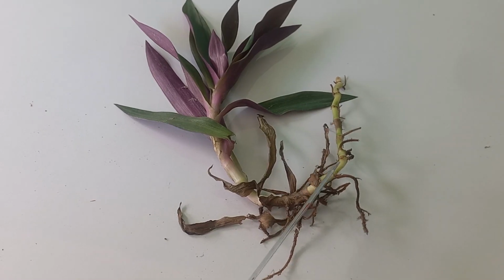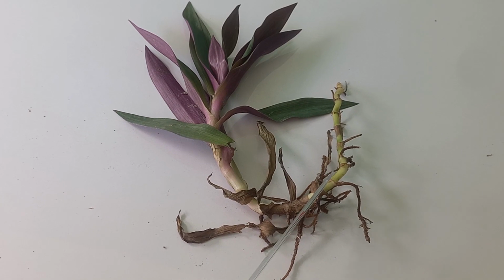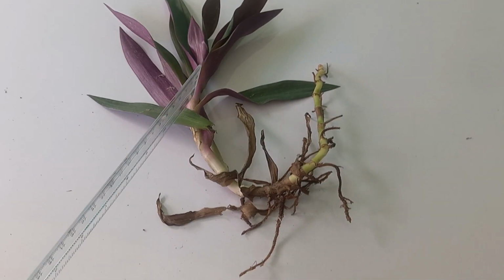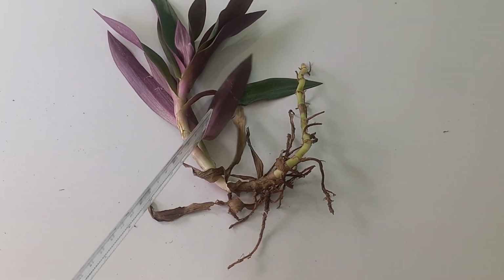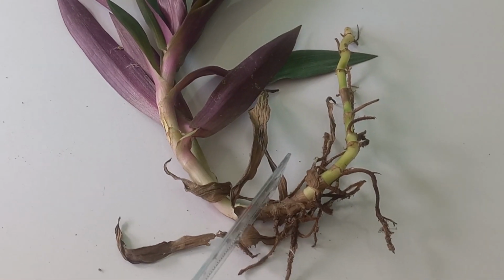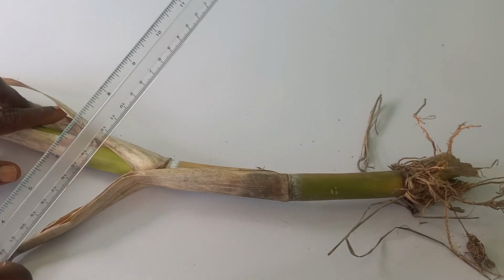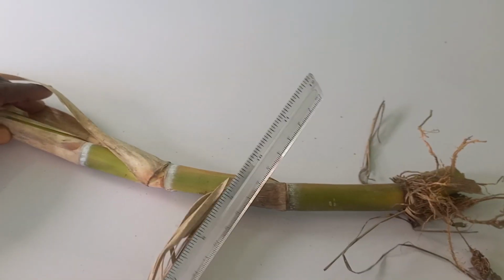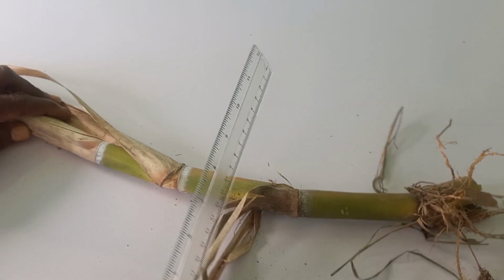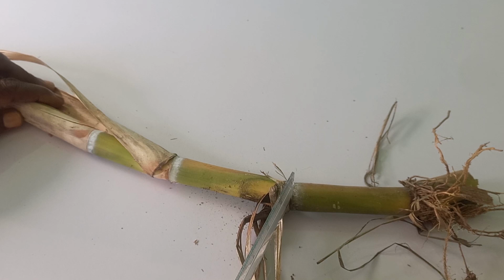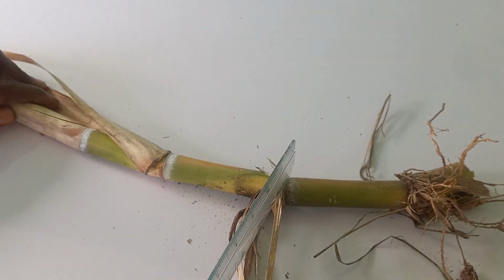The same arrangement of leaf sheath around the node is found in this monocot as well. It's the same arrangement. The leaf sheath protects the node, wrapping once around it securely, because there are intercalary meristems at the node.